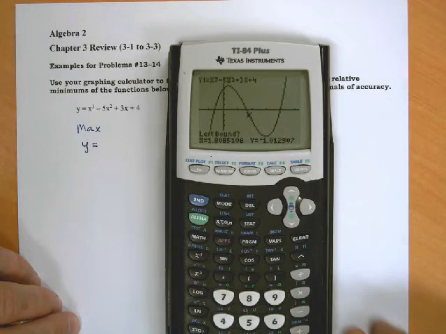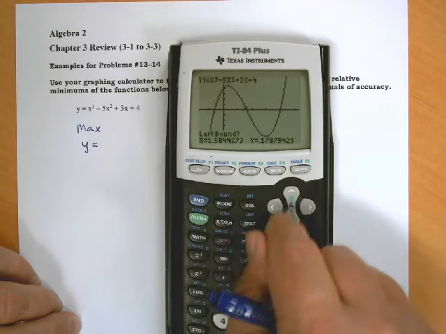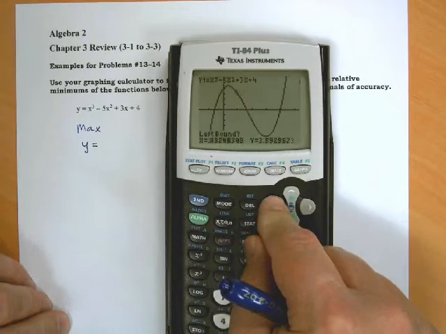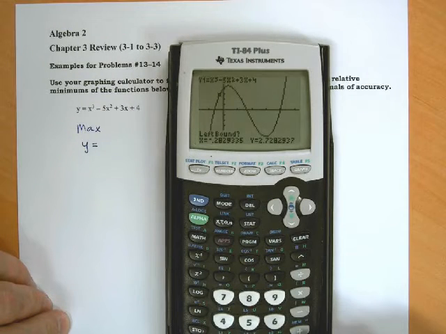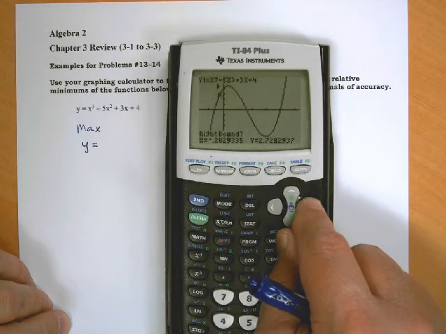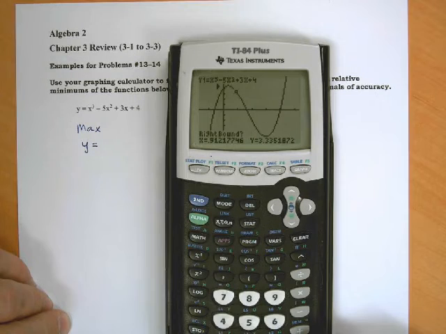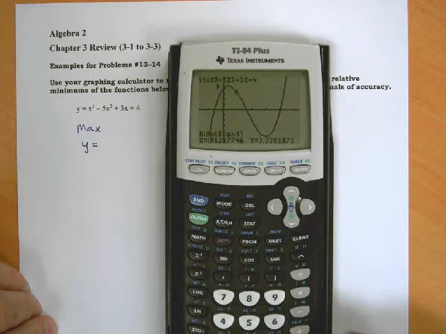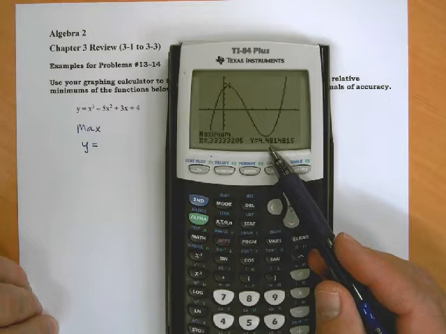And since you're trying to find a maximum, when it says left bound, you're going to go to the left side of the hilltop. And anywhere in here is good. Hit enter. And now I want you to go to the other side, to the right side of the hill. So just use your arrow keys and go over there. Once you're on the right side, hit enter once. And when it says guess, hit it a second time. So enter, enter. And here's your maximum height. 4.48 is what that rounds to.